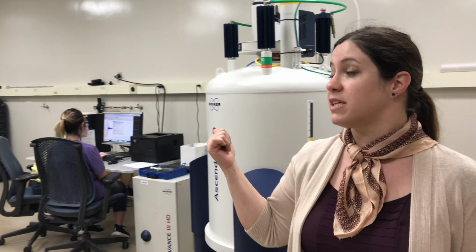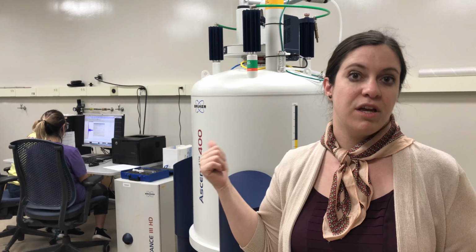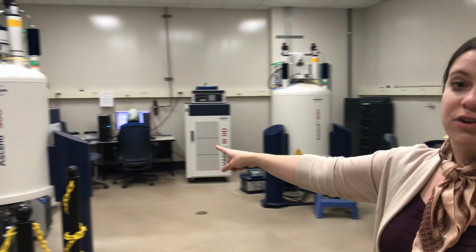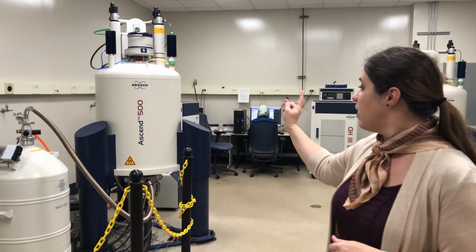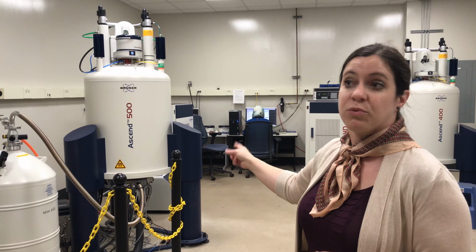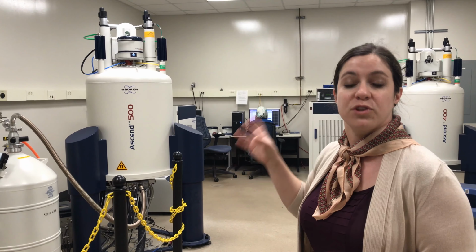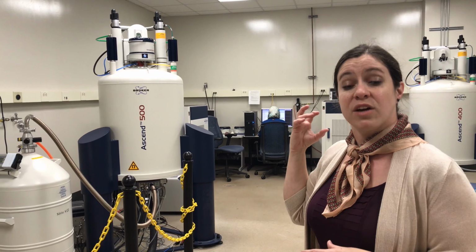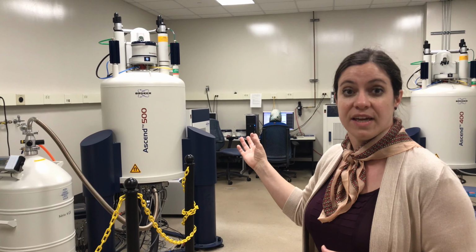Now we're on the third floor of the chemistry and materials building, and I'm about to walk into the NMR facility that we have here. We have two state-of-the-art 400 megahertz machines, mostly used for routine organic and inorganic analysis. We also have a 500 megahertz NMR that is equipped with a cryogenic probe, and this is really helpful for doing protein analysis and other biological molecules, so you can get a really high level of sensitivity.